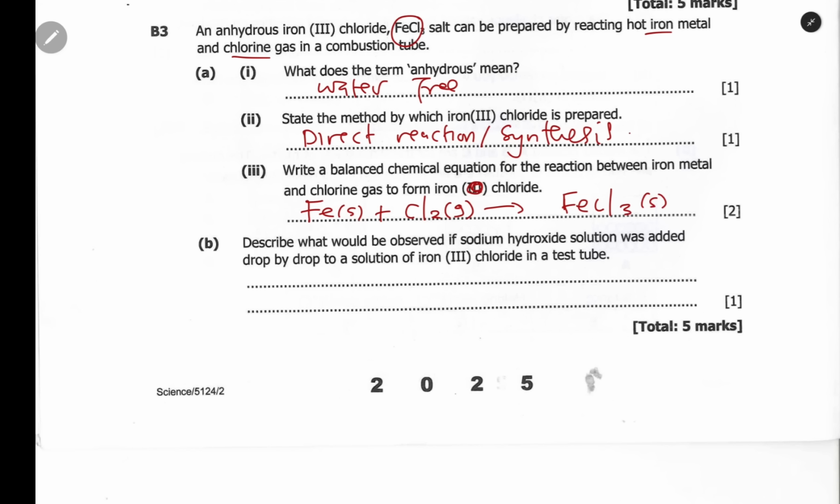Now, is this balanced? No, it's not balanced. Look at iron: here there's 1, there's 1. Then chlorine here there's 2, and here there's 3. So what do we do? We put a 3 here to make chlorine 6, which means here we are going to put a 2 to make chlorine 6. And here we put a 2 to make iron 2. Look at this, iron 2, iron 2. Chlorine 6, that is 2 multiplied by this 3.